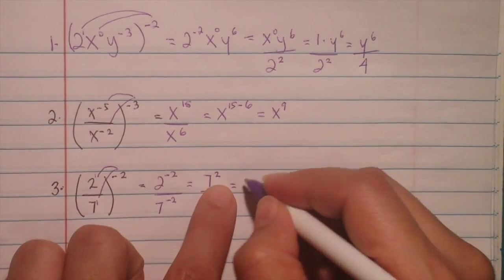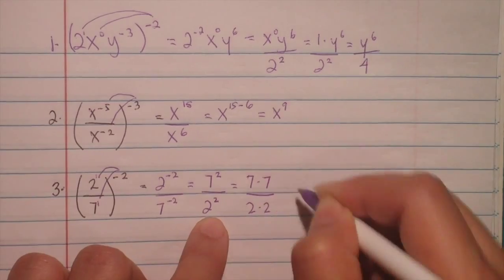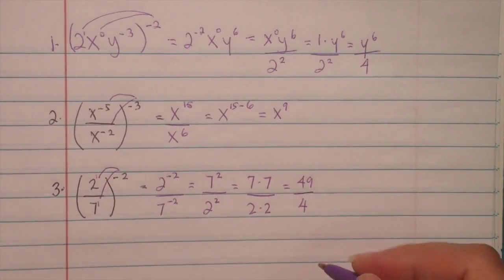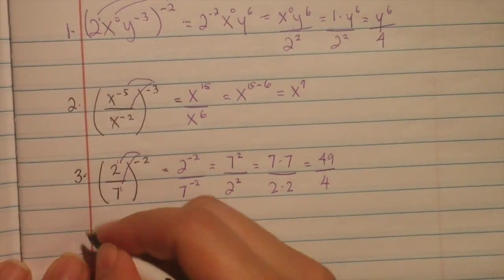Alright, now we can just evaluate. 7 squared is 49, or 7 times 7, which is 49 over 4. And can I simplify? No. So that's my final answer.